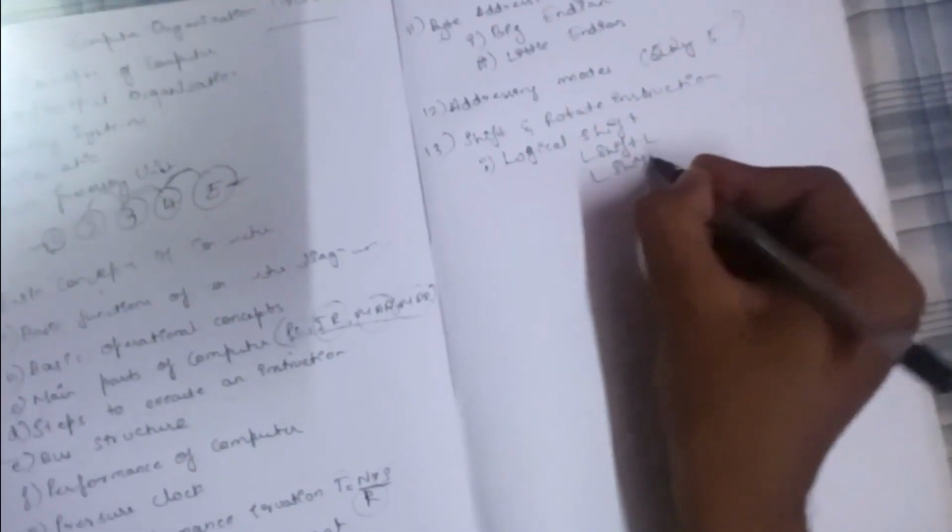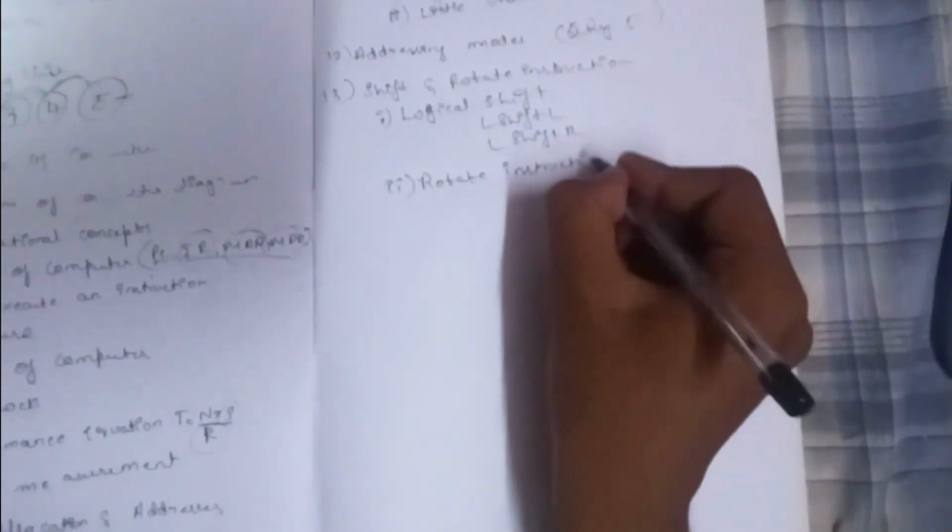In logical shift, there are two concepts: logical shift left, logical shift right. In rotate instruction, you have to study many concepts, but it is easy. With diagram you have to explain to get full marks.